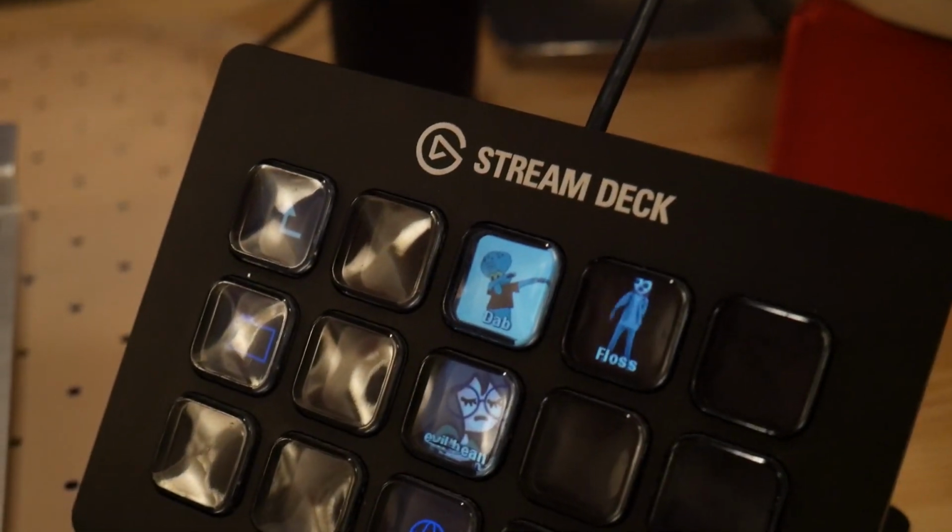With a little over a week to go for this year's St. Jude Play Live season, I wanted to share with you 3 really cool ways that you can use your Stream Deck to improve your charity streams.